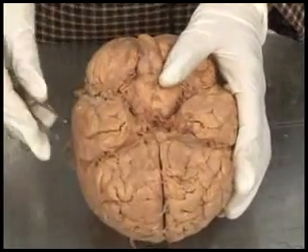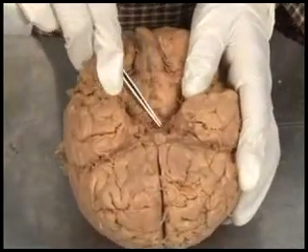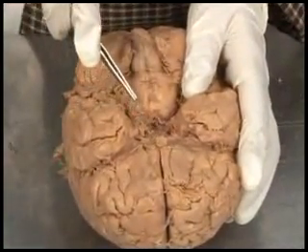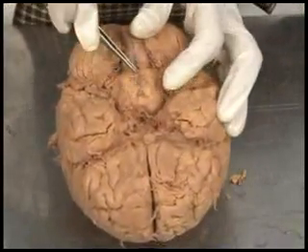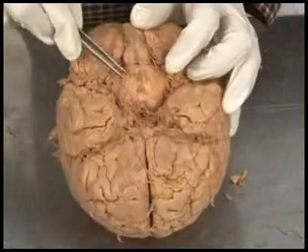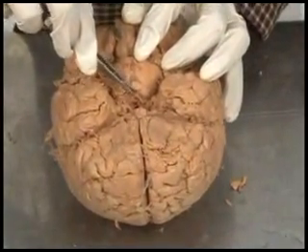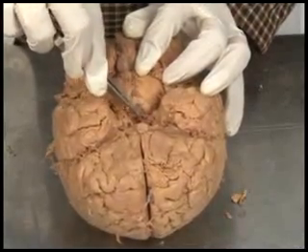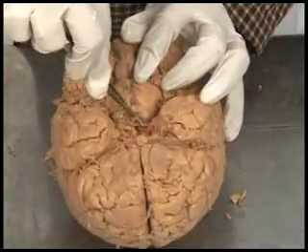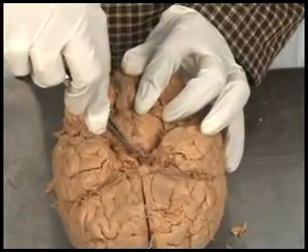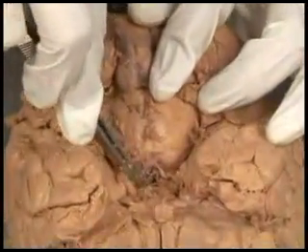Coming to the blood supply of the cerebrum, it is supplied by the circle of Willis. The circle of Willis is formed by the basilar artery, which is formed by union of two vertebral arteries. The basilar artery has number of branches. The terminal branches are the two posterior cerebral arteries, the right and the left posterior cerebral arteries.